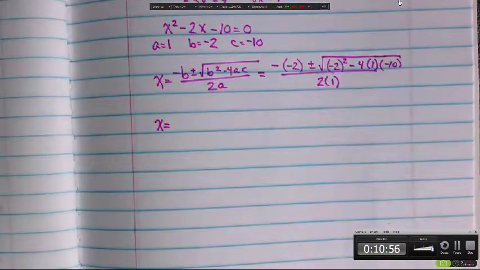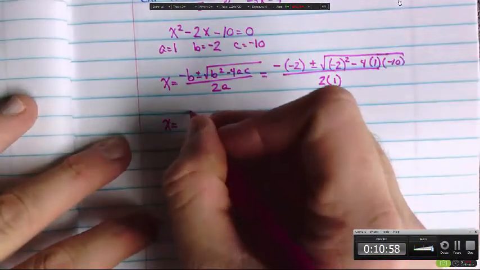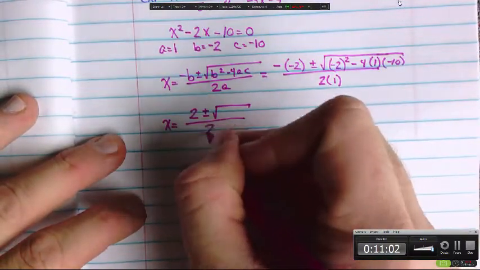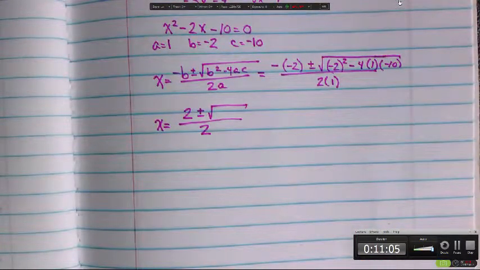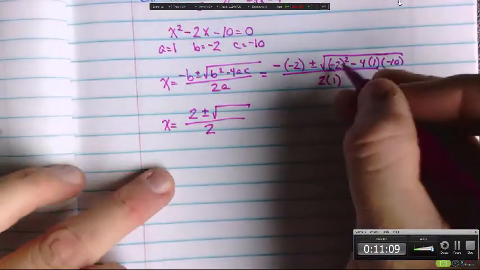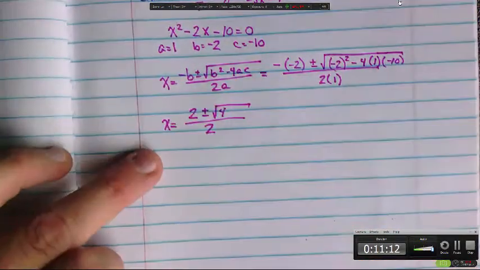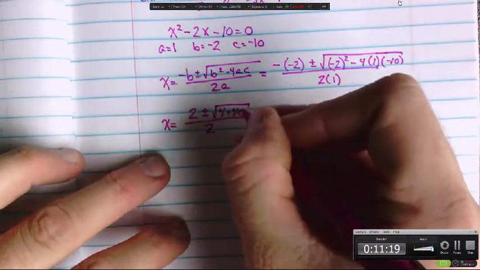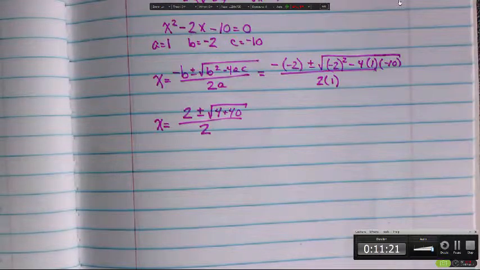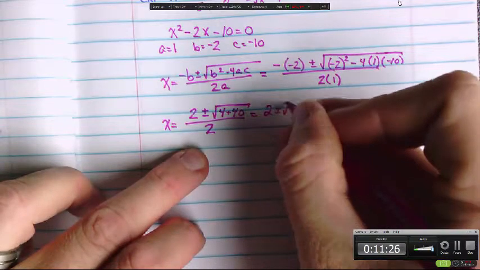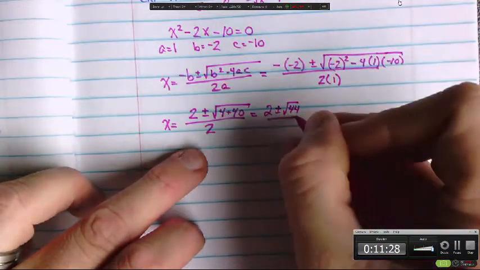Simplifying. We said it a minute ago. Negative 2 turns into 2. Once you get good at this, guys, you can go straight to figuring out this entire inside. But for right now, negative 2 squared is 4. Negative 4, 1, and negative 10 make what? 40. A positive 40. If you're comfortable with going straight to the 44, that's fine.